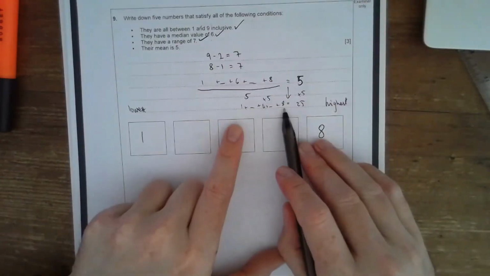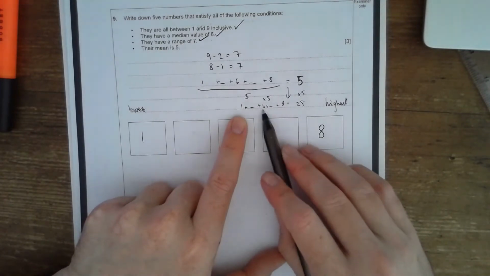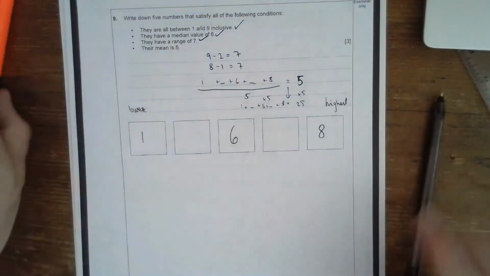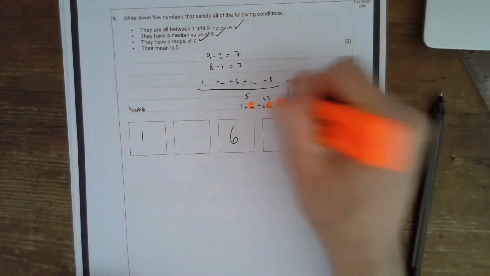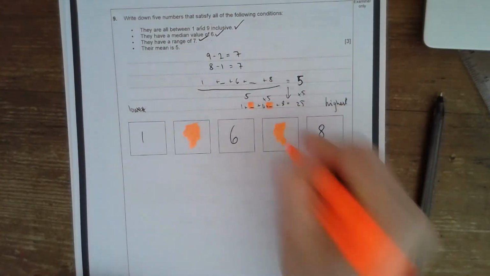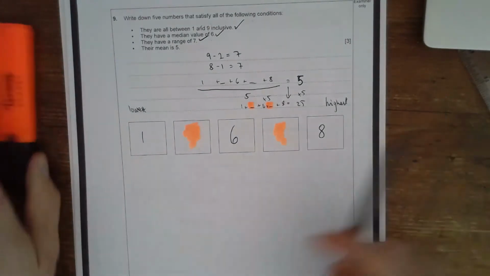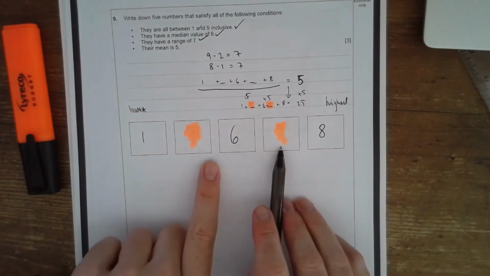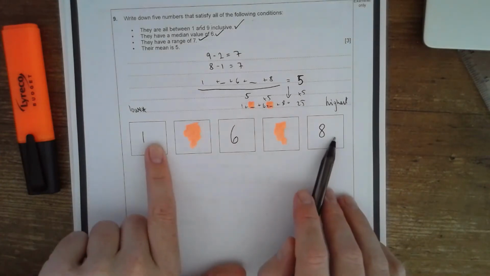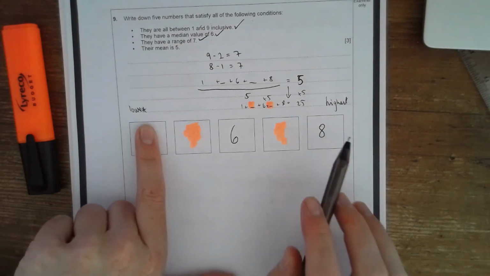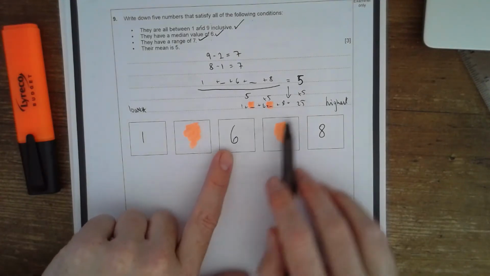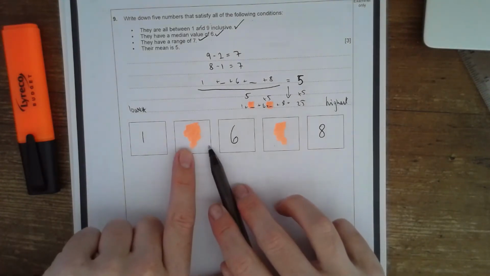Well, if we work out what we've got so far, we've got 6 add 8, which is 14, add 1 is 15. These two numbers here must add up to 10, because 10 would then take us up to 25. So we're looking for any pair of numbers that add up to 10 that still satisfy my condition where this is the lowest number and this is the highest number. So we've got to have one less than 6 and one higher than 6. So it can't be 5 and 5 because that wouldn't fit.